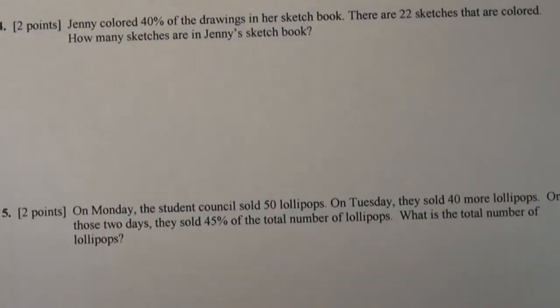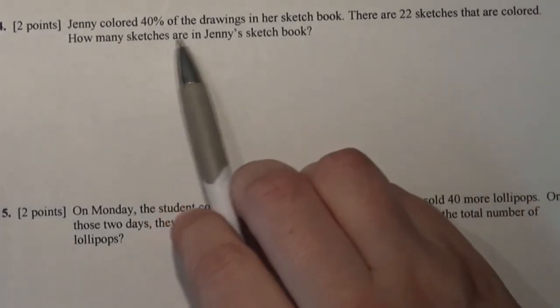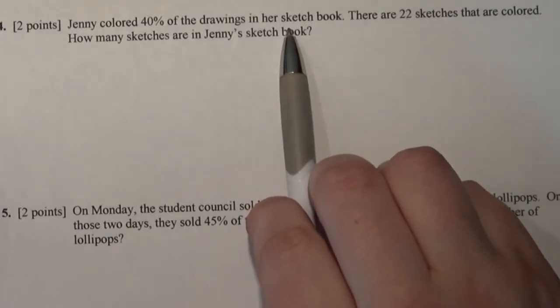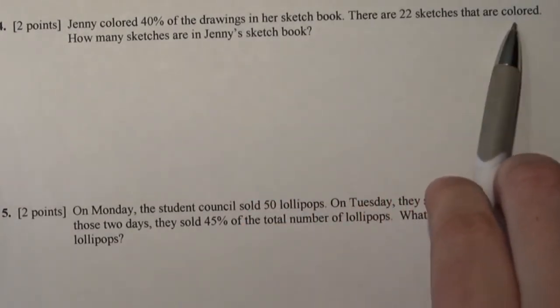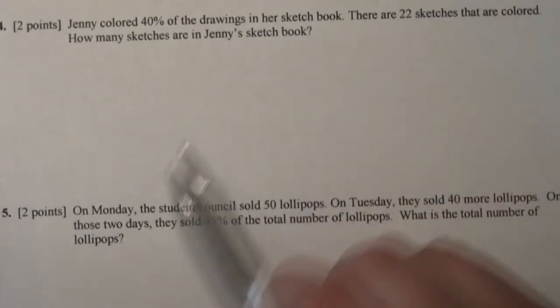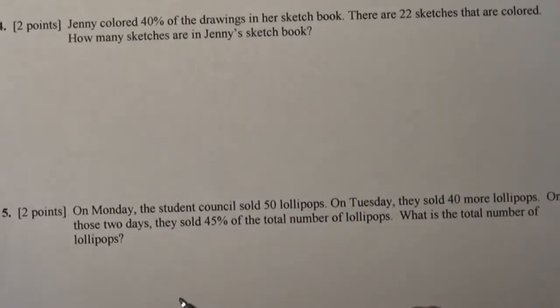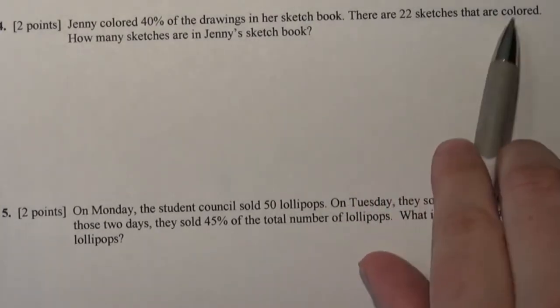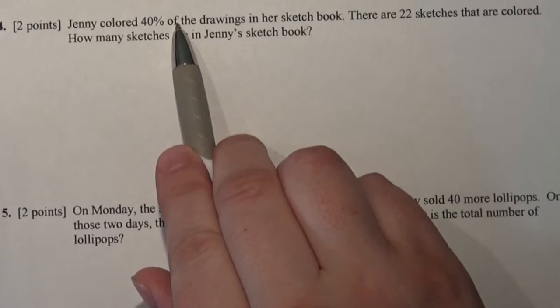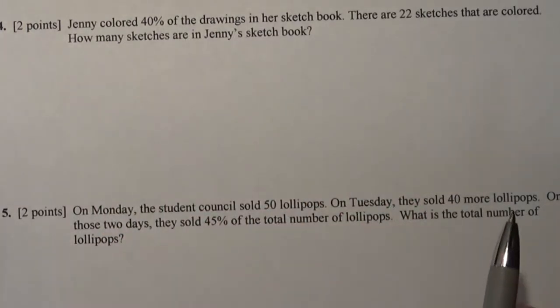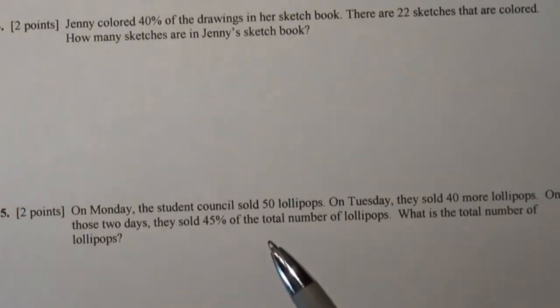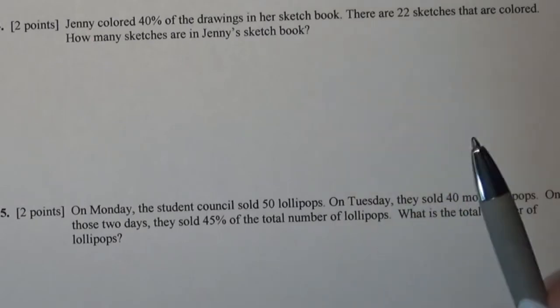It says Jenny colored 40% of the drawings in her sketchbook. There are 22 sketches that are colored. How many sketches are in Jenny's sketchbook? So we want to make sure we understand this fully. 40% of the drawings have been colored. Okay? 22 are colored. So 22 is 40%. Does that make sense? 22 sketches are colored. 40% are colored. We want to know the total number that are in our sketchbook. And if we know that 22 is equal to 40%, then we're going to be able to use some math here and figure out exactly what the total would be.